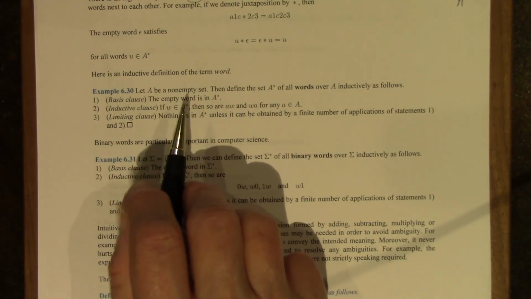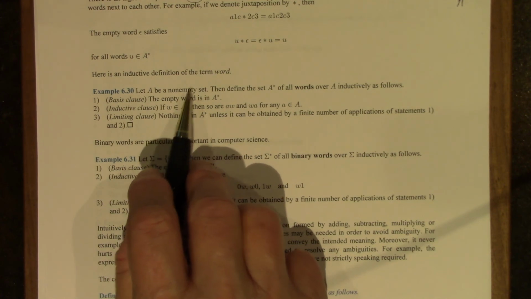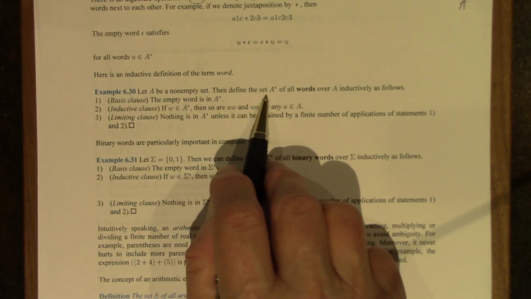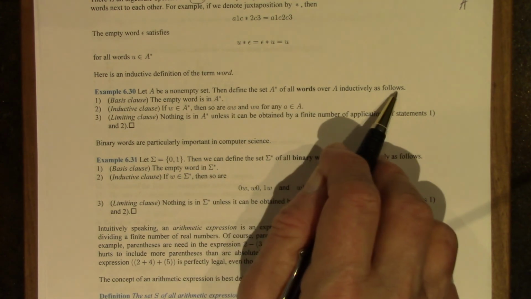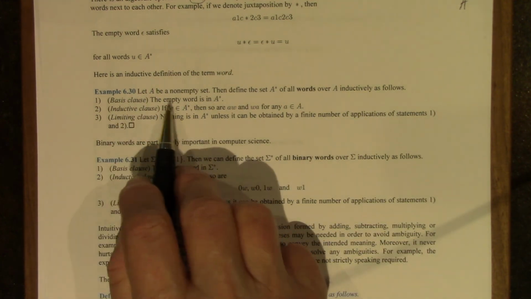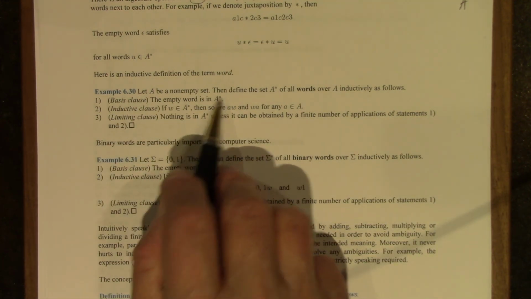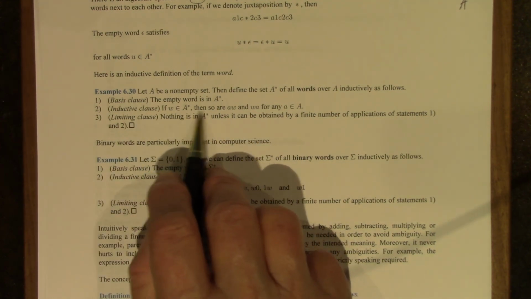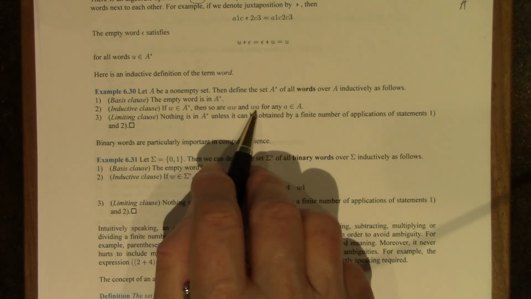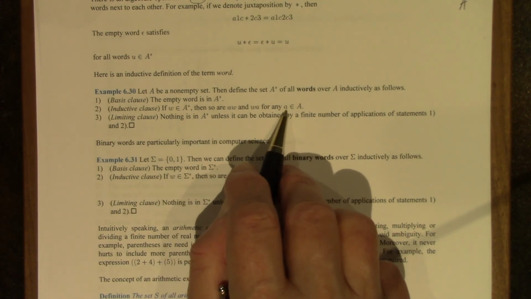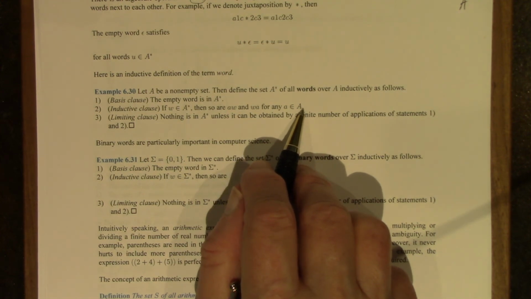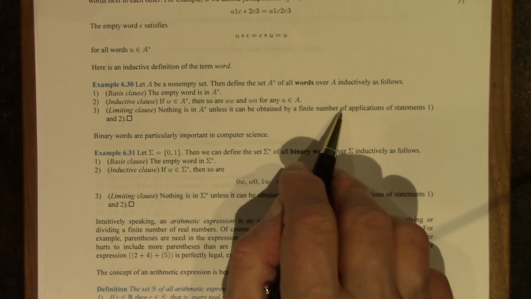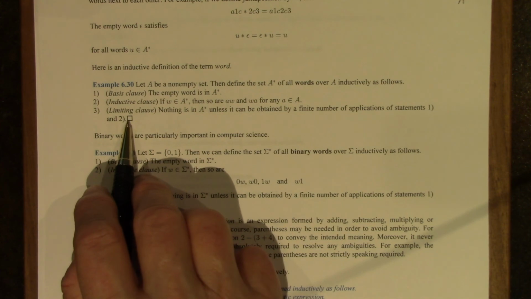Here is an inductive definition of the term word. Let A be a non-empty set, then define the set A star of all words over A inductively as follows. The basis clause: the empty word is in A star. Inductive clause: if W is in A star, then so are aW and Wa for any little a in the alphabet, capital A. Limiting clause: nothing is in A star unless it can be obtained by a finite number of applications of statements 1 and 2.